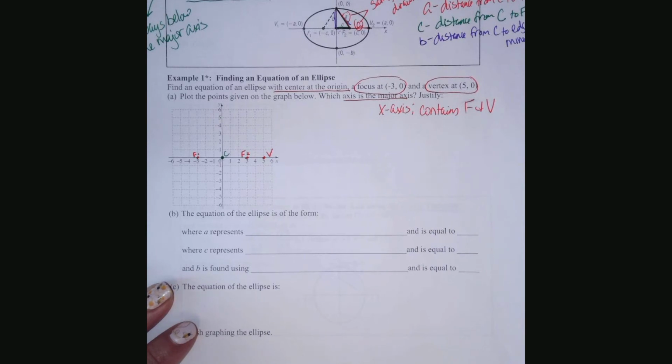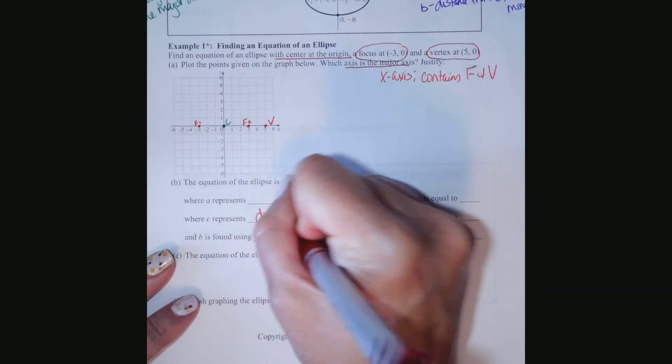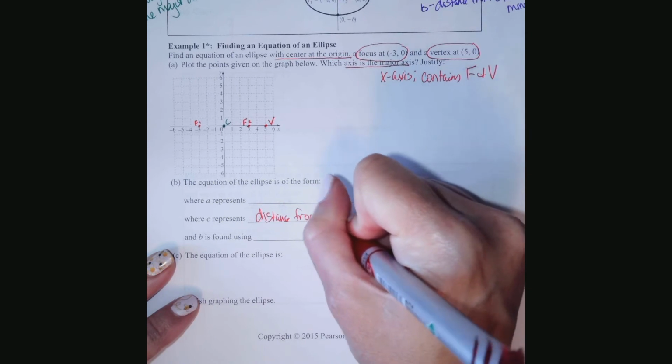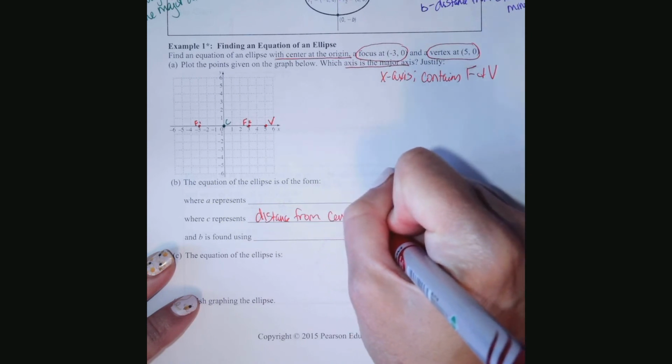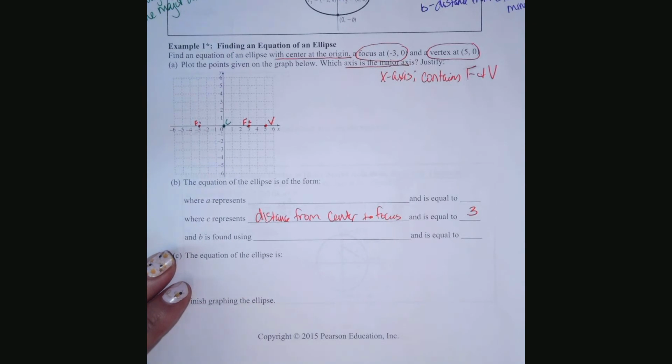And that distance from the center to the focus is c. So c represents the distance from the center to a focus, and for this equation, c is 3.